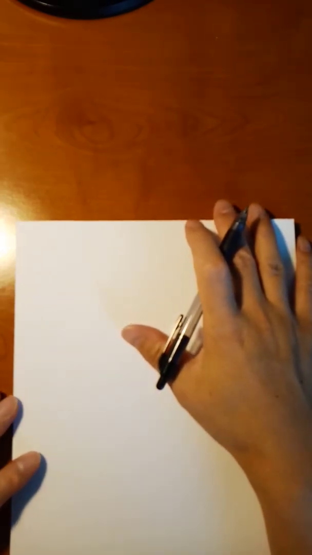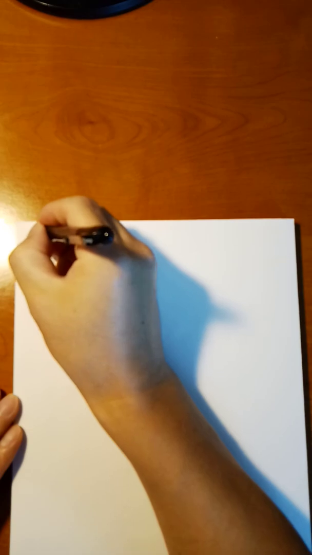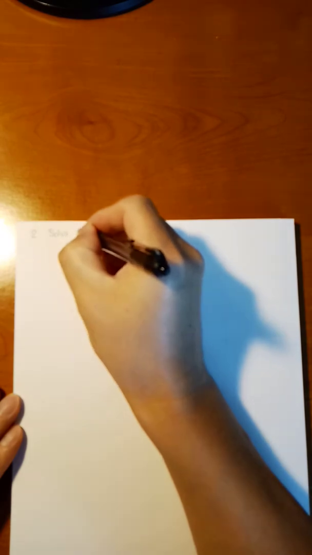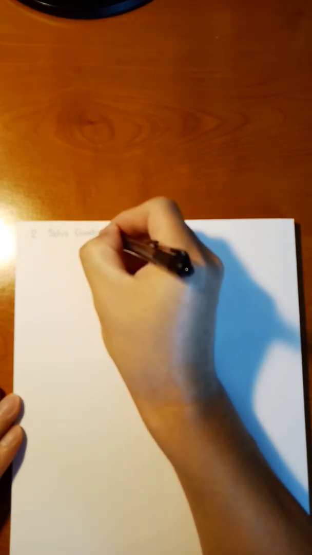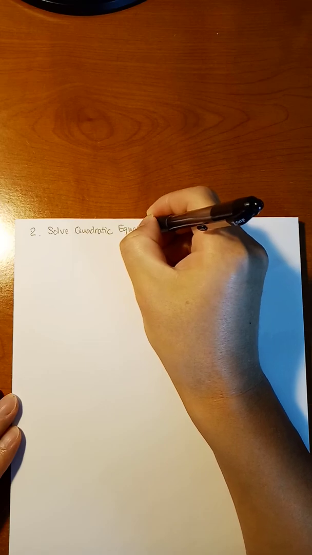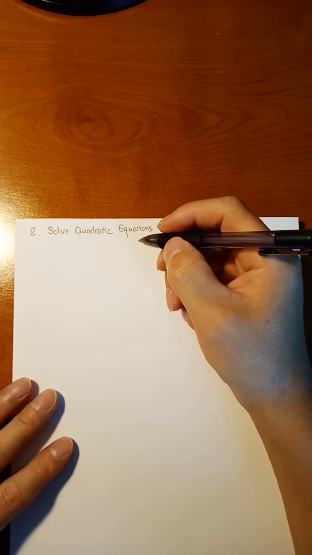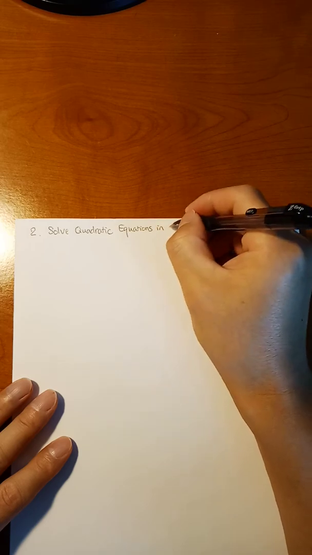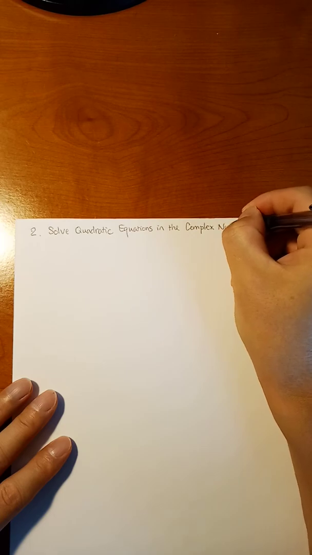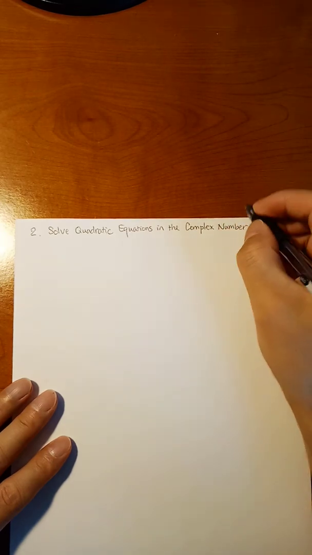Okay, so now let's apply this complex number system to the solutions of quadratic equations. So, solve quadratic equations. Okay, good. Quadratic equations. Every time we have to adjust the focus in the complex number system.